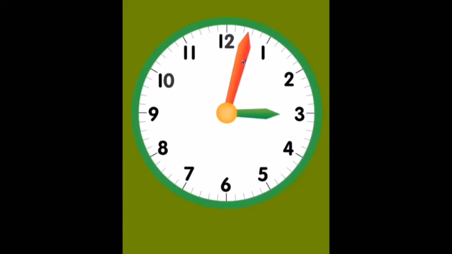Look closely and you will see little lines between the numbers. These mark the minutes. There are 5 minutes between each number. If the minute hand is pointing to the 1, it is 5 minutes past the hour or 3:05.